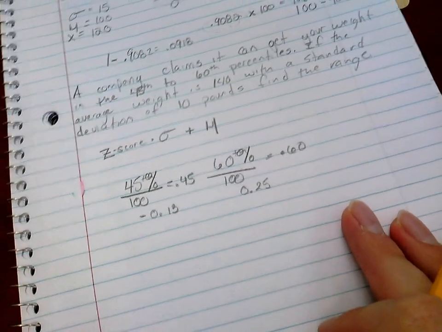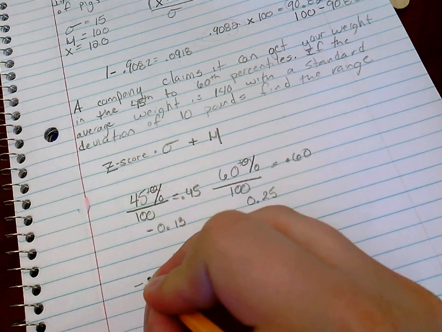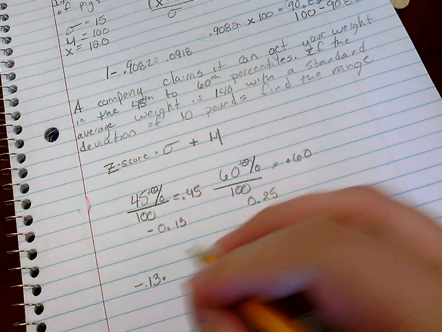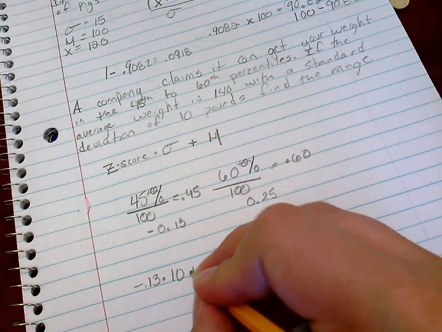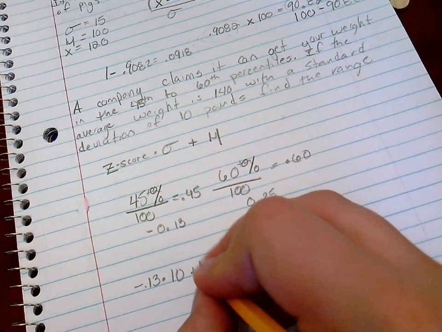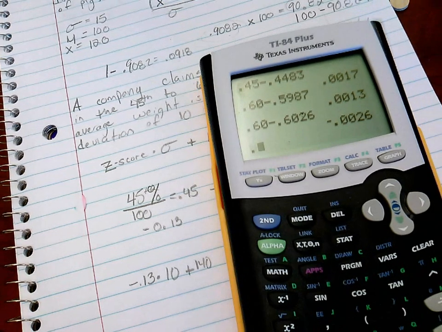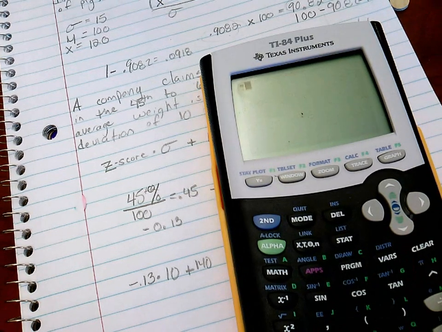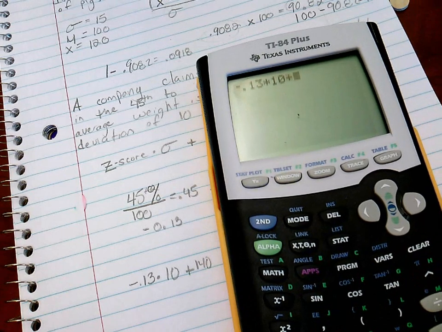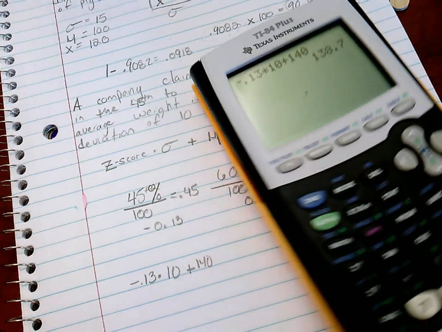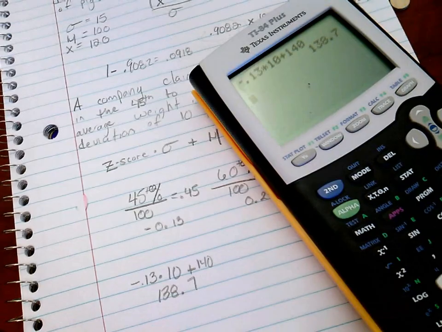Now I can plug this into the formula. My first z-score is negative 0.13. I multiply that by the standard deviation, which is 10 in this case, and I add the mean, which is 140. So negative 0.13 times 10, plus 140, gives me 138.7.